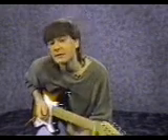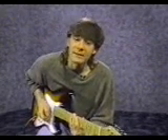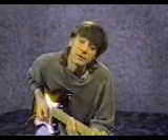A C5 or C no third chord is a power chord with the root note on C. A G5 or G no third chord is a power chord with the root note on G. The root note is determined by what fret you put the shape on.